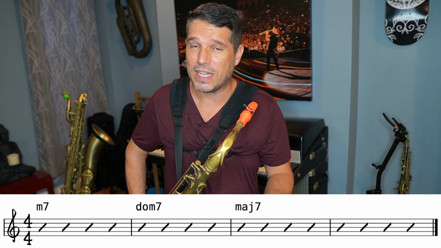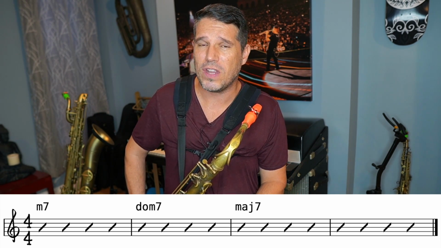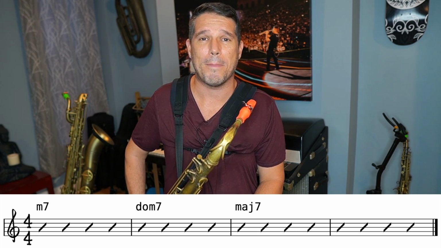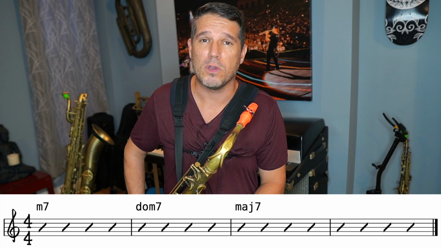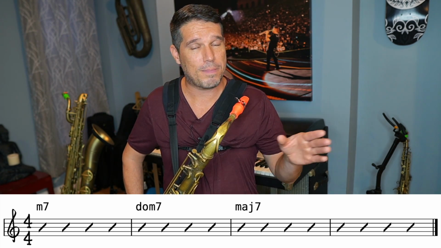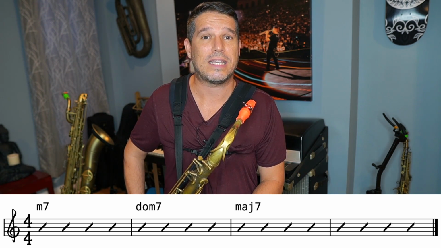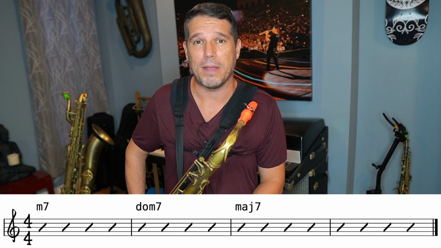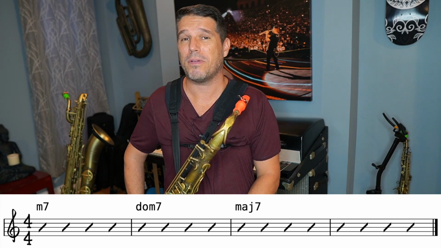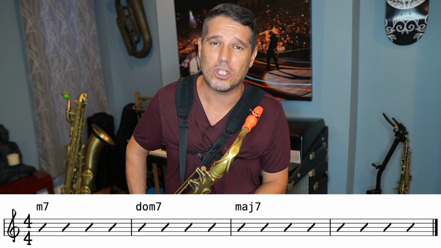And what makes it even easier is about 50% of the time when you see a major 7th chord, it's going to be part of a 2-5-1. So if you see a major 7 chord, look back at the 2 chords before it and see if you see a minor 7th chord, a dominant 7th chord, and a major 7th chord. If so, you can be pretty much guaranteed that that is going to be a 2-5-1.